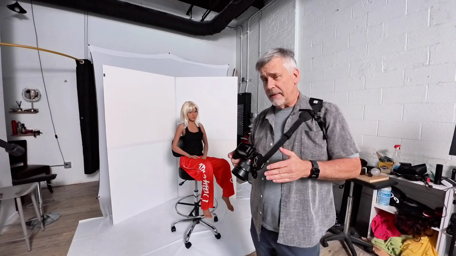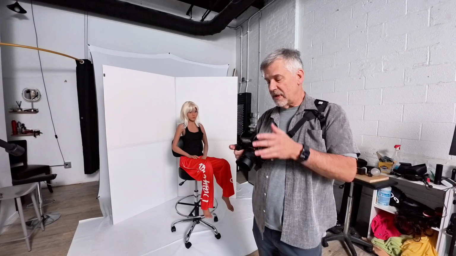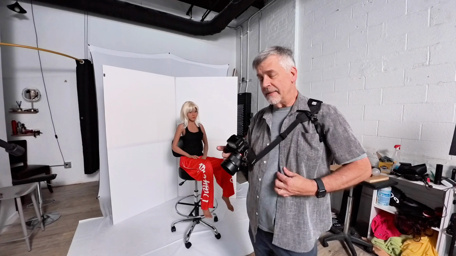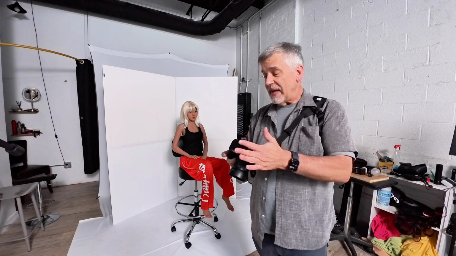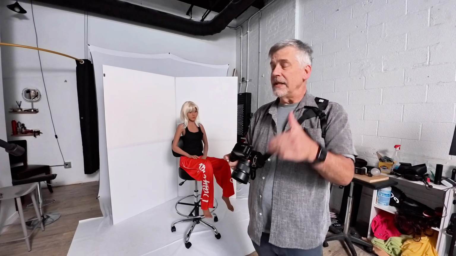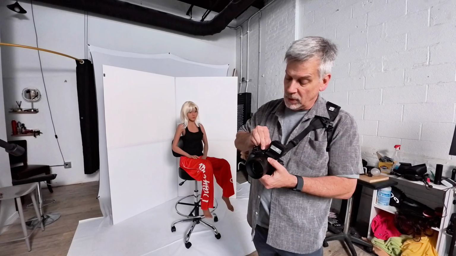Now, if I stay in aperture priority, I run the risk of going too low on my shutter speed. Even if you have your minimum shutter speed set, because we're at ISO 800, the camera may still go, yeah, I'm going to go lower on your shutter speed. So I like to set my shutter speed. So I'm going to set the camera to manual.